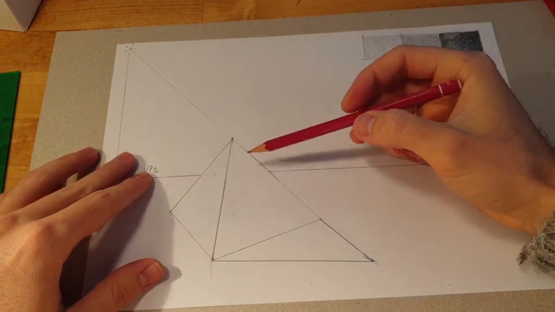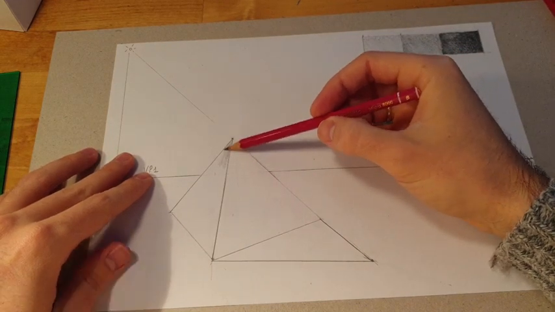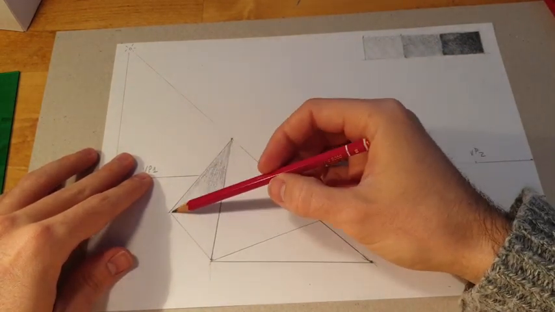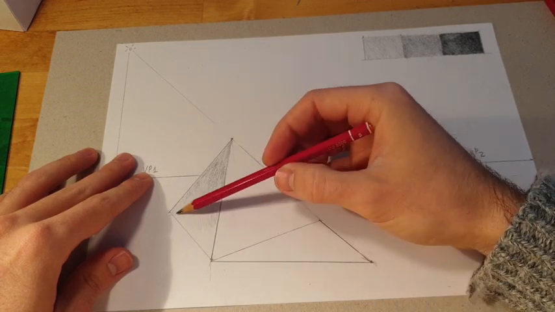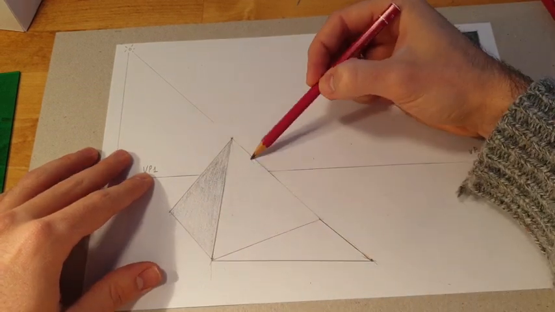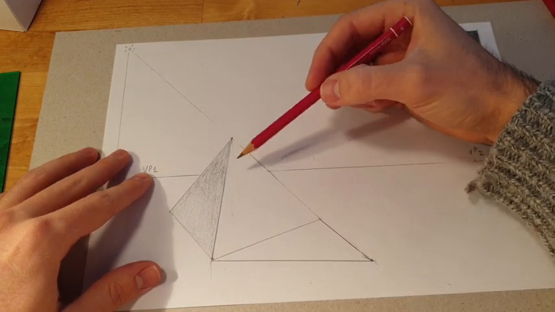So let's start with the lighter color. Now add the intermediate color.